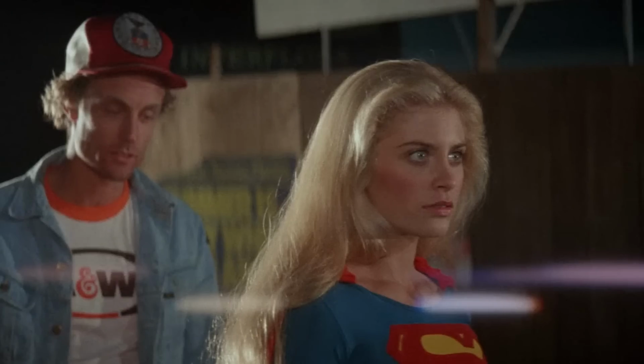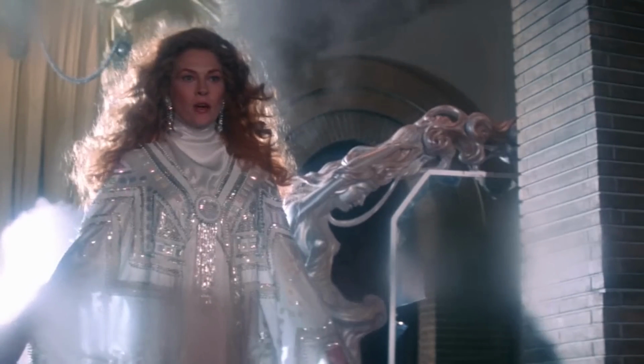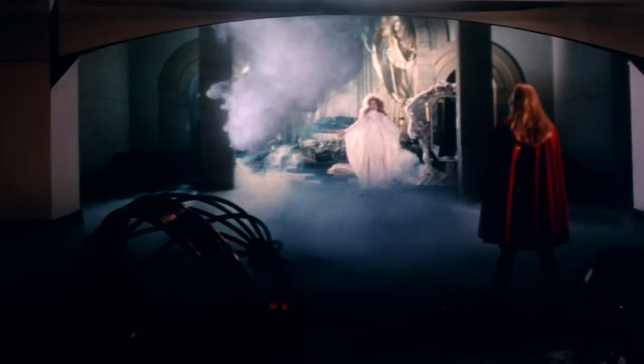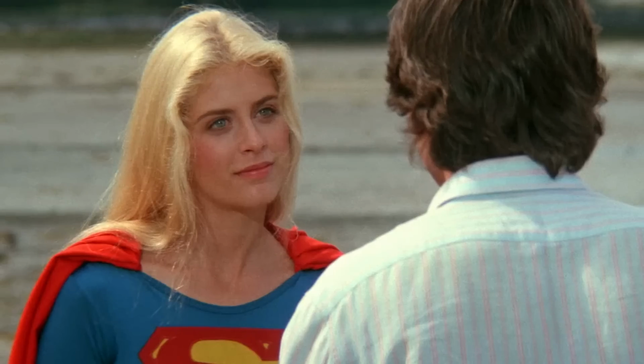Supergirl's role in the film is central to the plot, as she is the only one who can retrieve the Omegadron and prevent Selena from using its power to take over the world. Along the way, Supergirl is helped by a young man named Ethan, who becomes her ally and love interest.